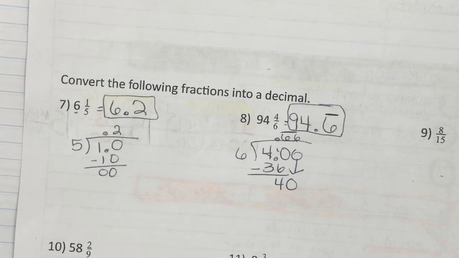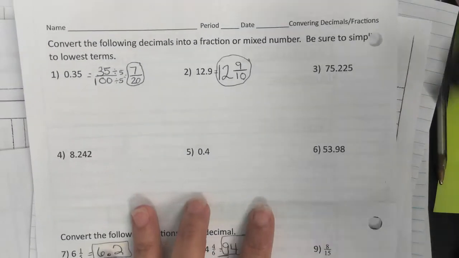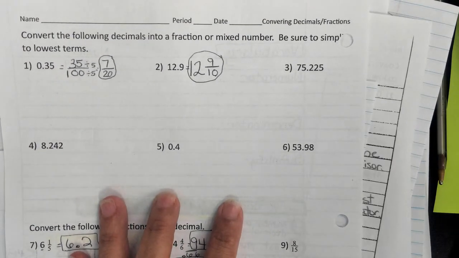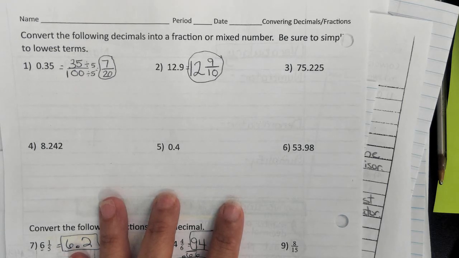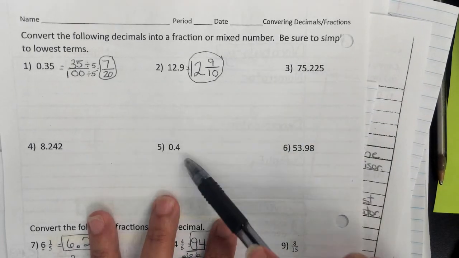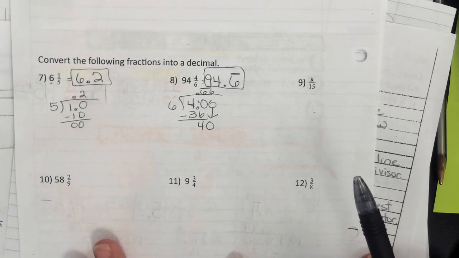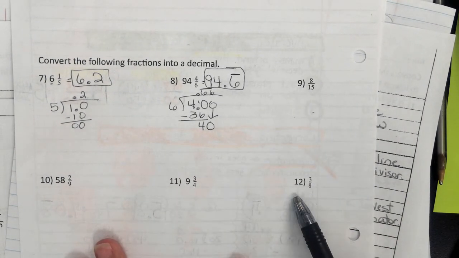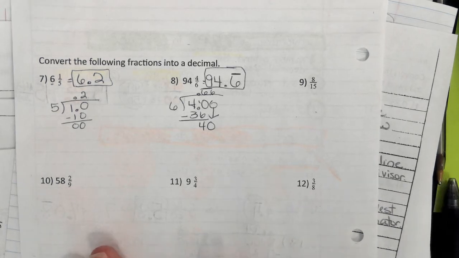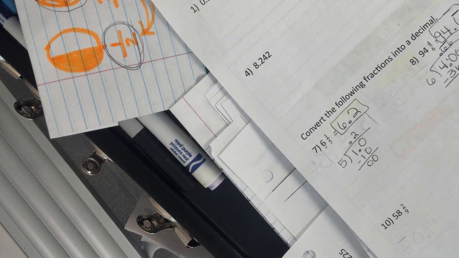Number 2. Oh, I didn't know that you did number 2. You just can't simplify it. Most kids who've left out have had 3, 4, 5, and 6. And then I did in most classes 7 and 8. And then they had 9, 10, 11, and 12. Guys, I really need you to try this tonight, so we can work on it tomorrow and see what we need to learn.